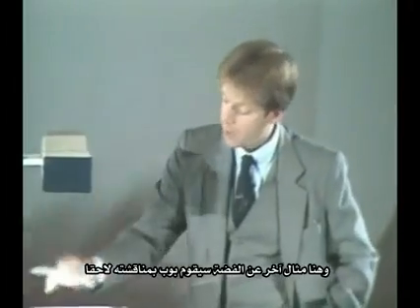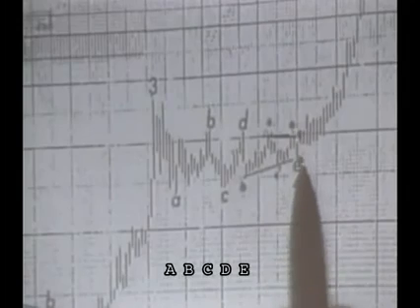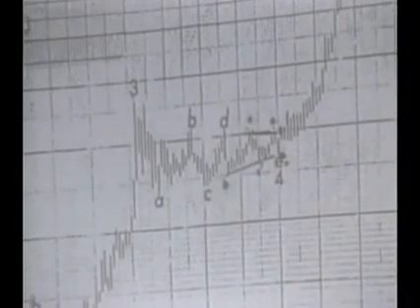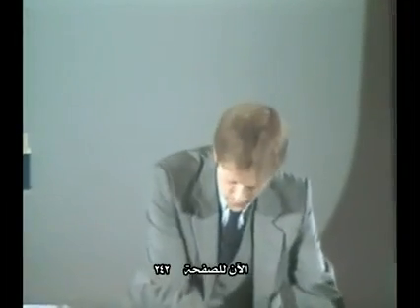Here's another example. This is silver, and Bob's going to discuss this chart later. But look at the wave 4 in this silver contract. A, B, C, D, and then look at the E wave, which is a perfect ascending triangle. A, B, C, D, E, completing E of the triangle and the wave 4. Okay, now let's take a look at page 242.